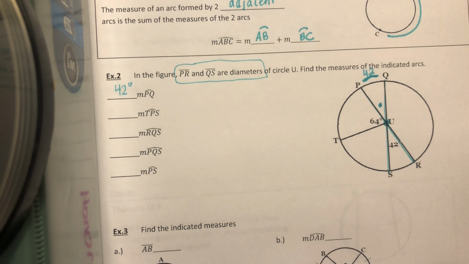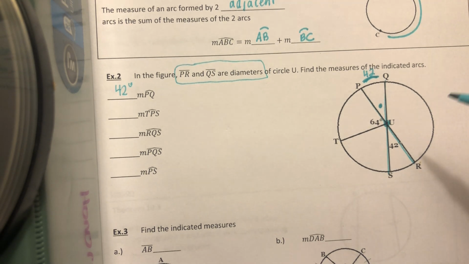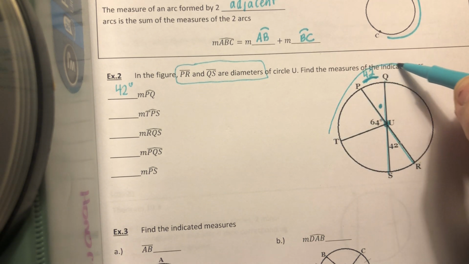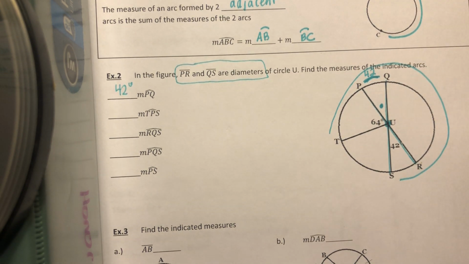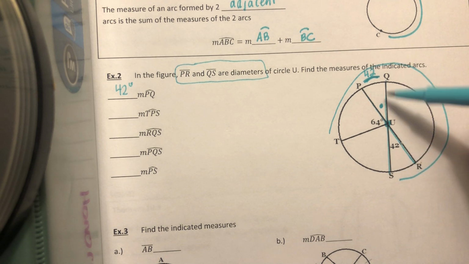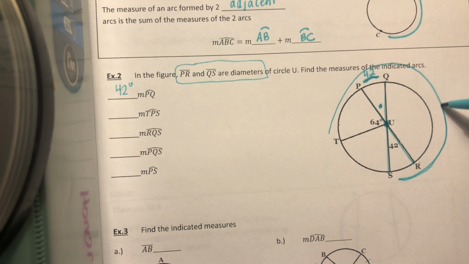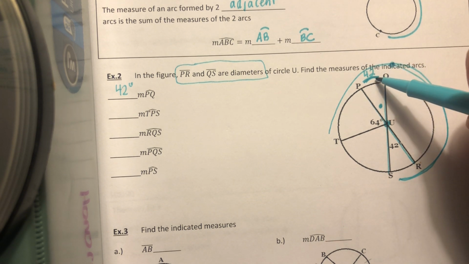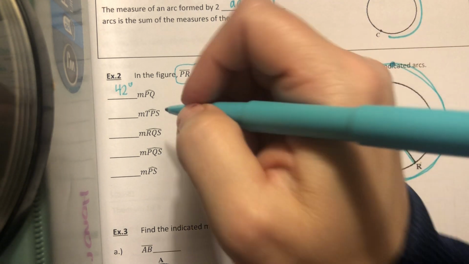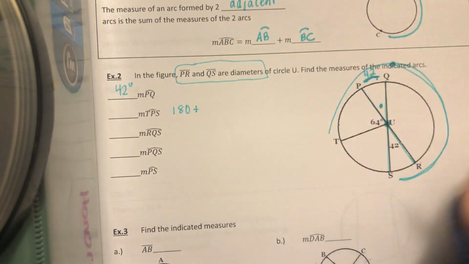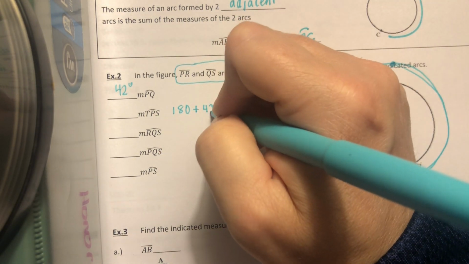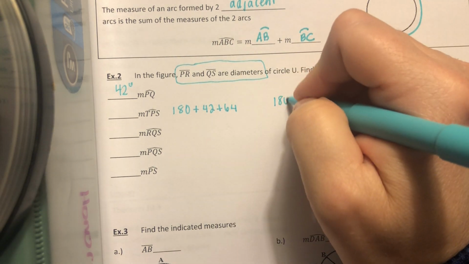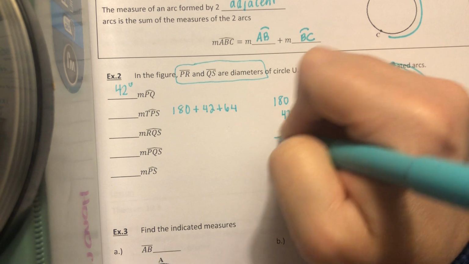T to P to S. So now it wants us to go from T to P all the way around to S. What do I know? This whole part from here to there is 180, because that's a semicircle, plus now I know my 42 plus my 64. So 180 plus 42 plus 64. Okay, and you can just line those up or obviously use your calculator.